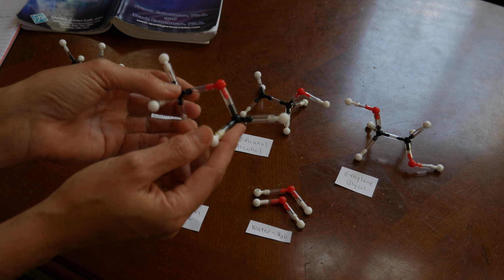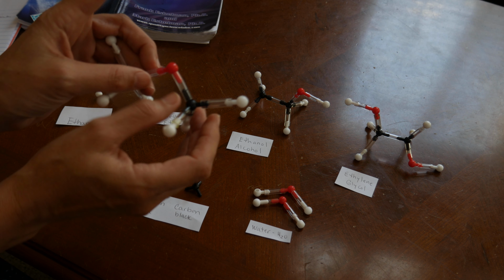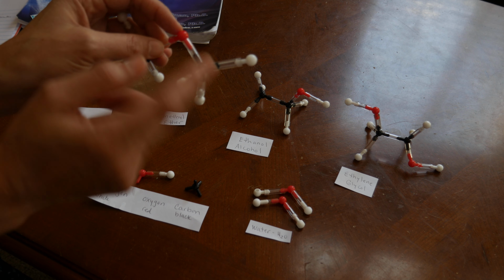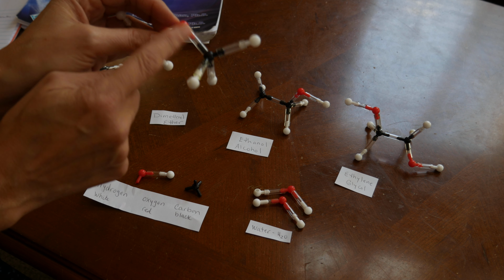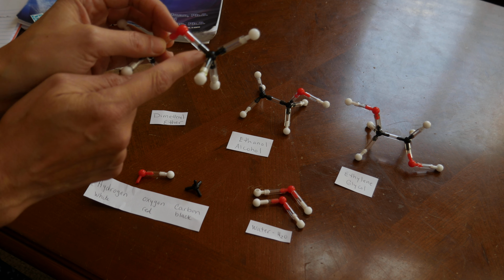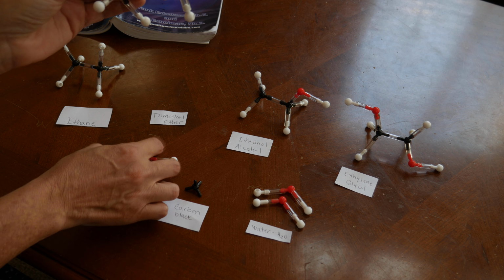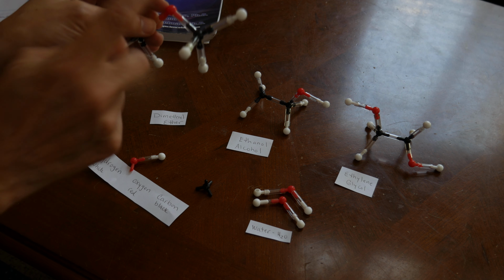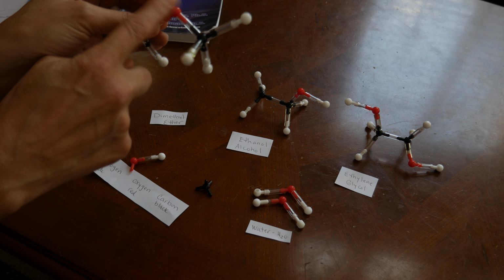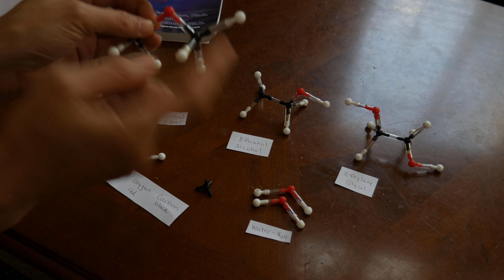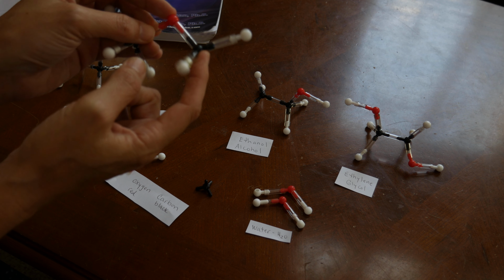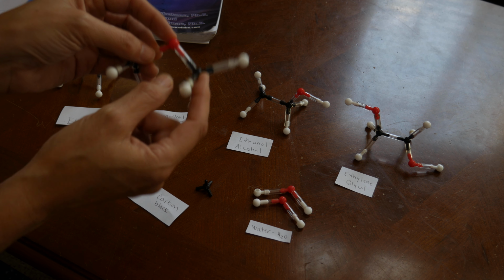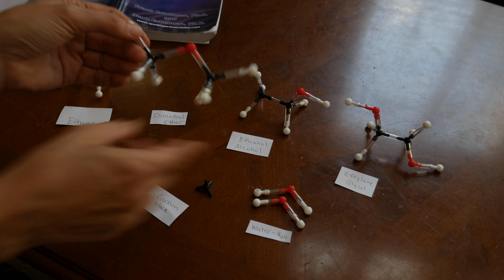But what about this one? Well, we have an oxygen here. It happens that the oxygen and the carbon have the same kind of relationship like a hydroxyl group, in that this is more electronegative. This again likes to hog the electron. And so this creates an imbalance. And so this is also a polar molecule.